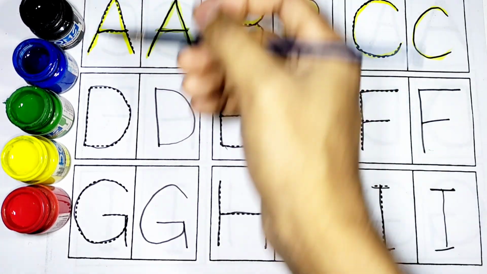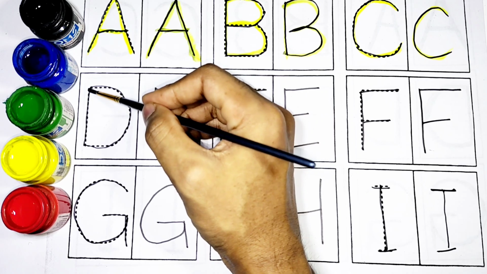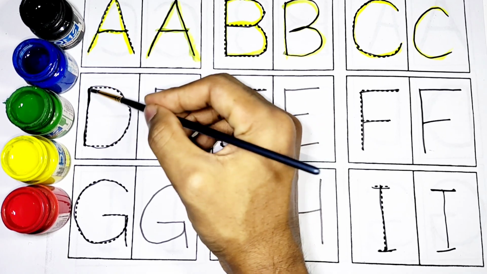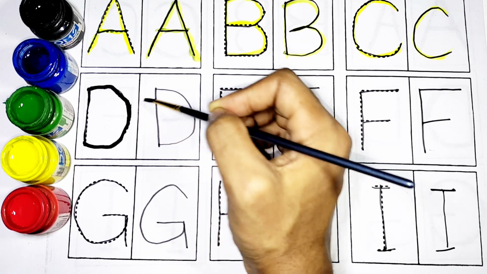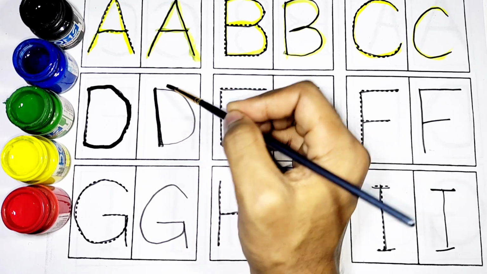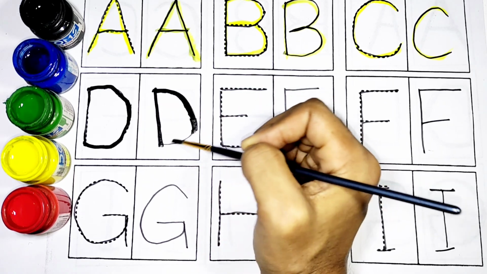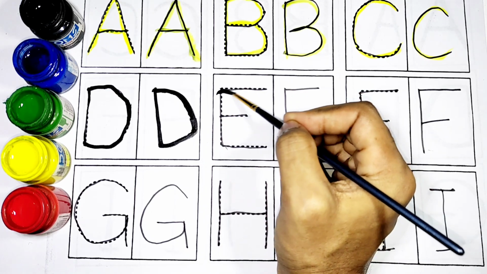Now we are using black color and coloring the alphabet D. D for dog. The next one is E.